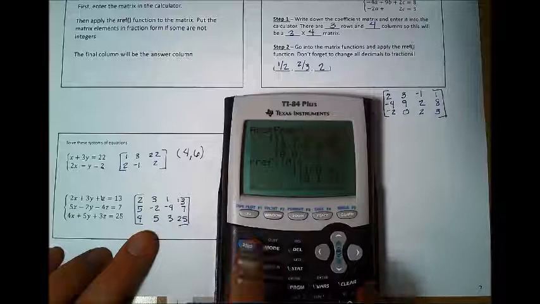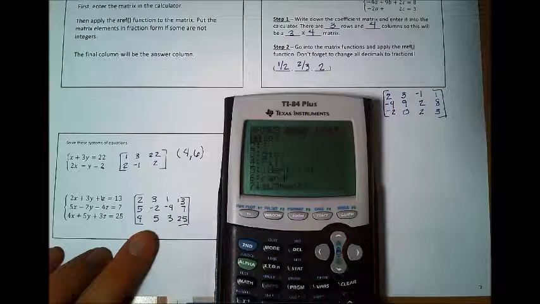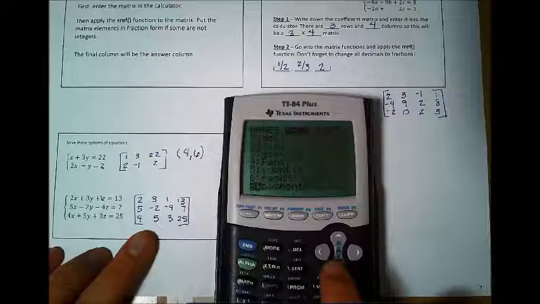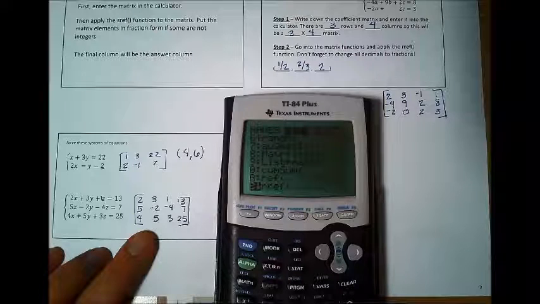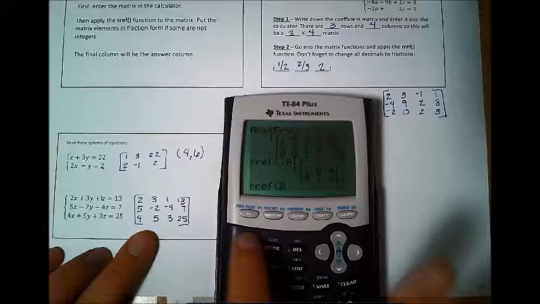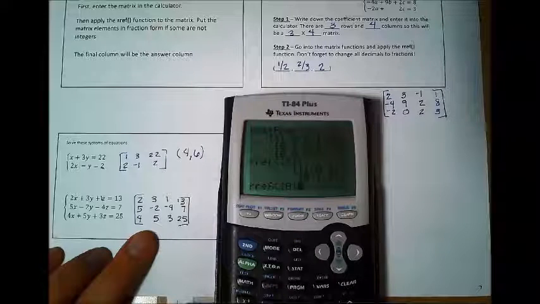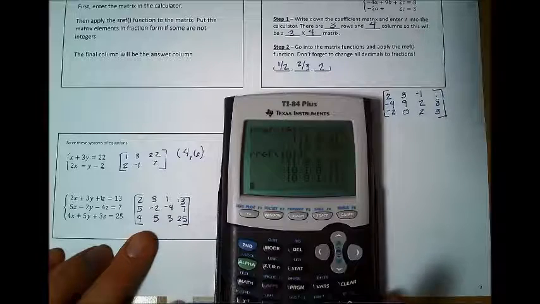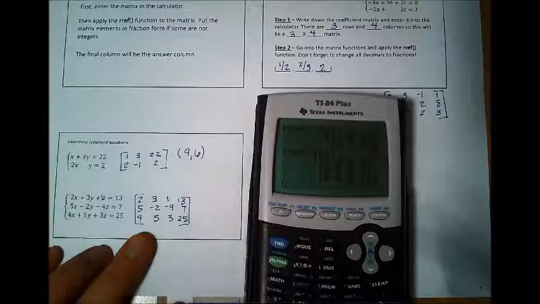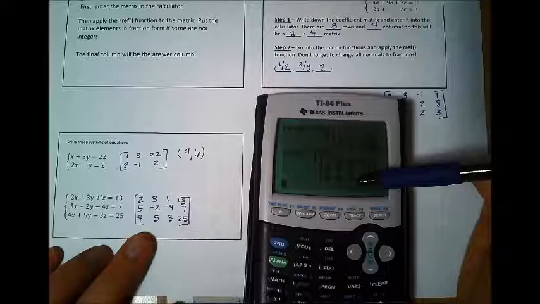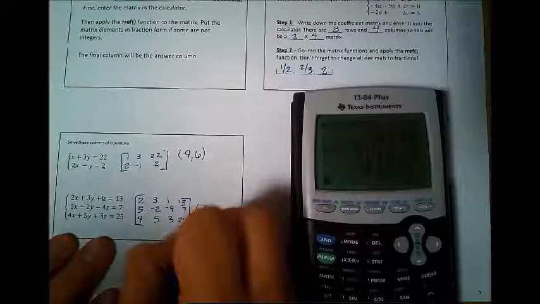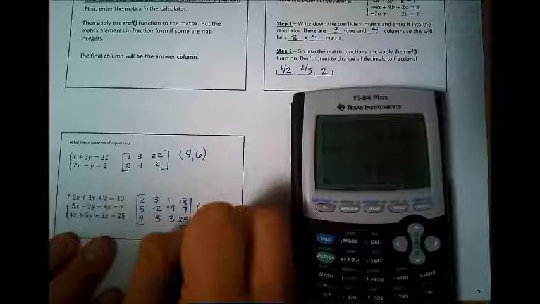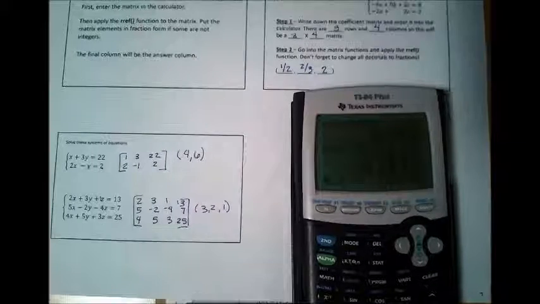Second matrix, scooch over to math, and then down, down, down to rref. Second matrix, A, and we get, oh, that's a nice pretty one too. We know we did it right because we've got these diagonal ones. And it's x is 3, y is 2, z is 1. That's all there is to it.